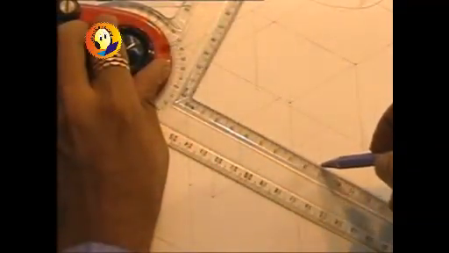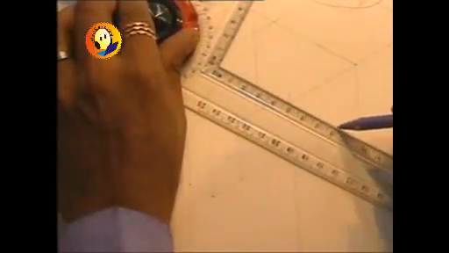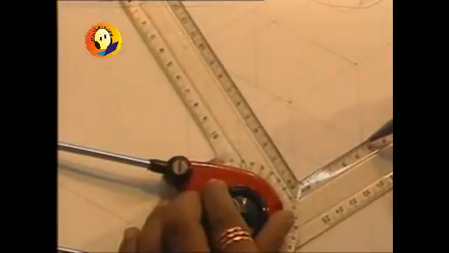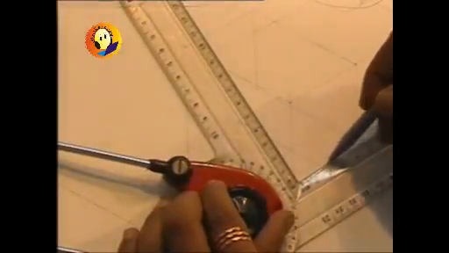Very acute way of drawing the particular isometric here. Step by step we are proceeding, not likely to make any mistakes in this case.